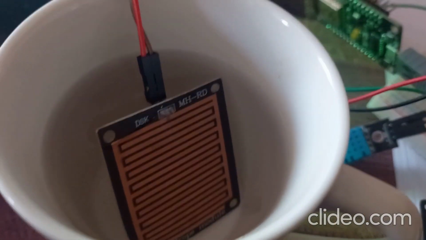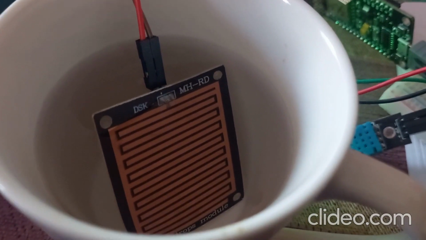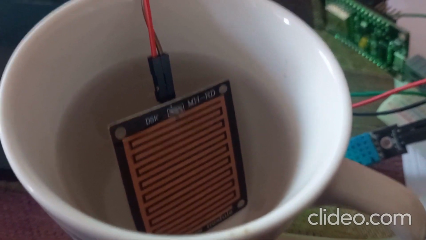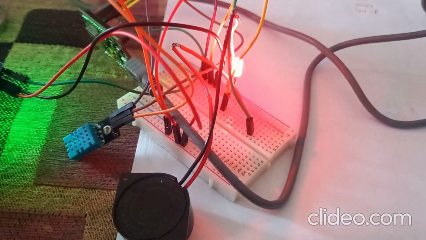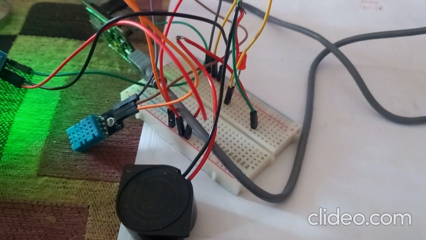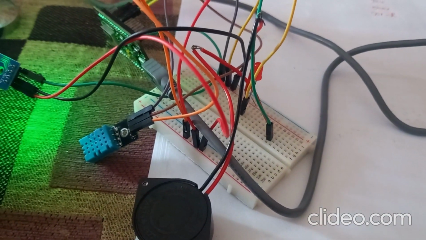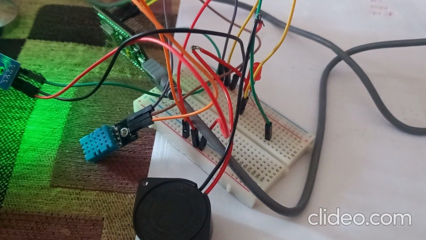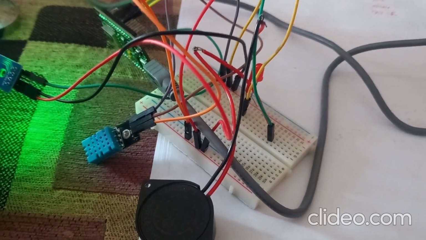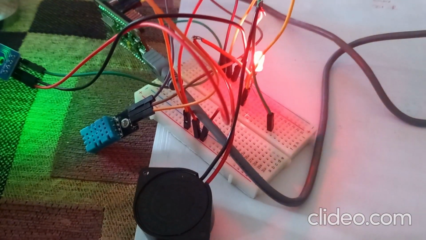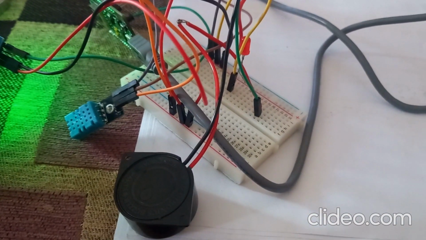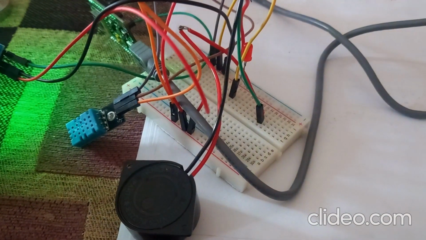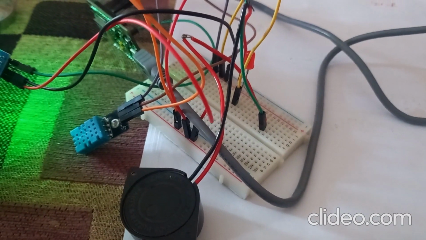I have kept a raindrop sensor in a cup of water. It is giving a buzzer sound and the LED is also turning on. I have given a delay of 5 seconds, so it is turning on and off. Whenever the buzzer and LED both turn on, it indicates that it is raining outside.